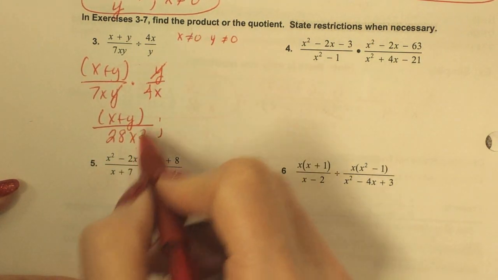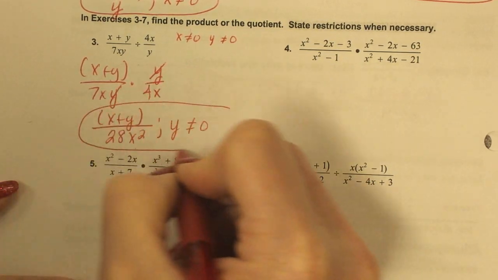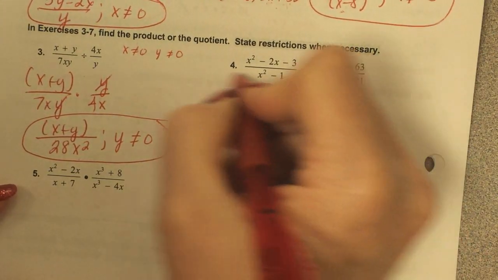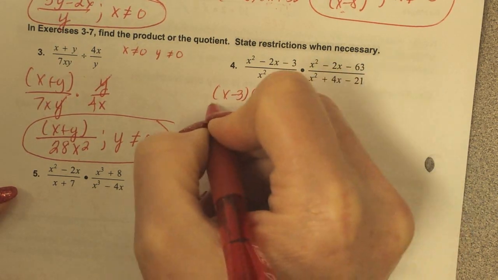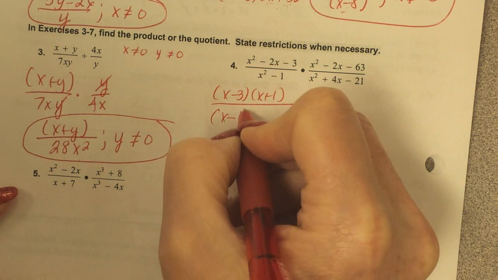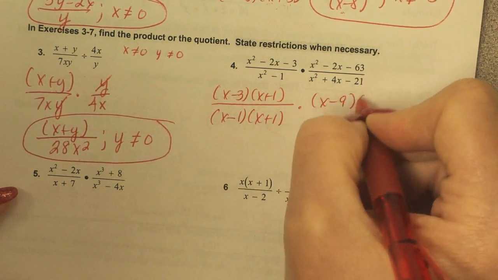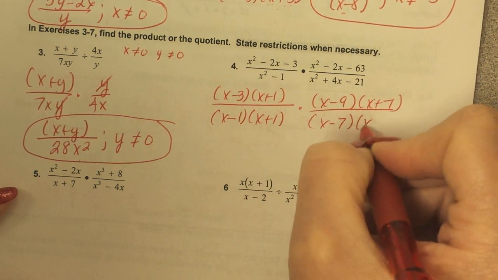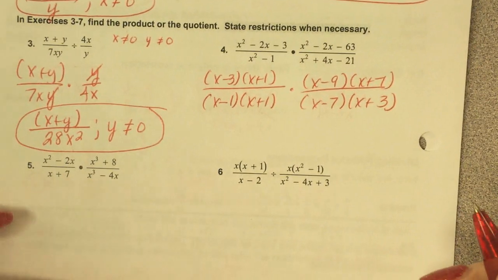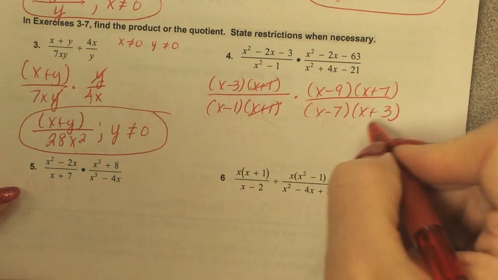So I can see x cannot be 0, but I can't see that, so I got to state it. On this one, I got a factor. You know how to factor that. You should have already worked these. I'm just going through it quickly.